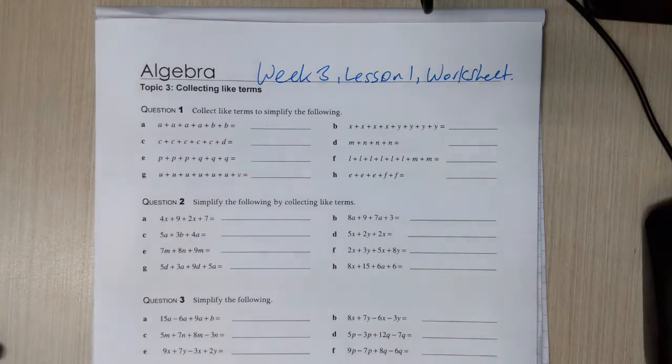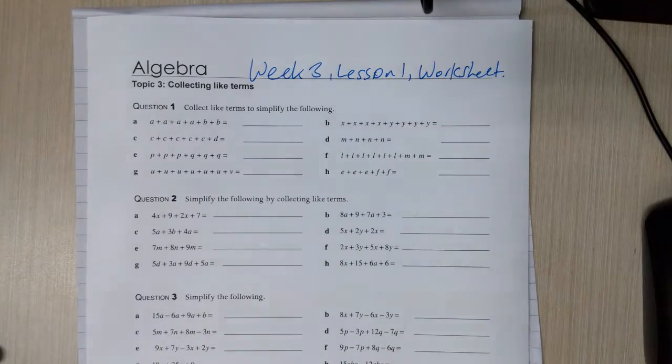Hello students, so today I'm going to help you out in answering some of the questions from the worksheets that you are getting for today's lesson. So we're looking at week 3, lesson 1 and worksheet 1. We're learning about algebra. So let's work on question 1.